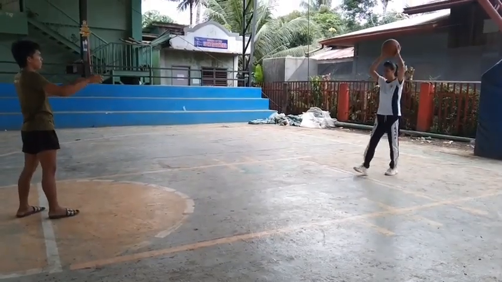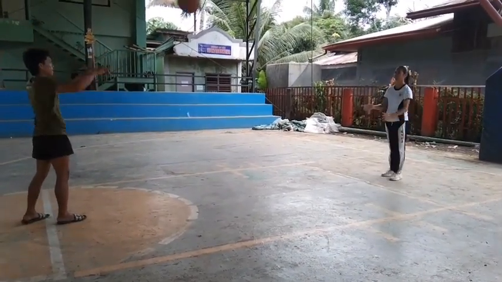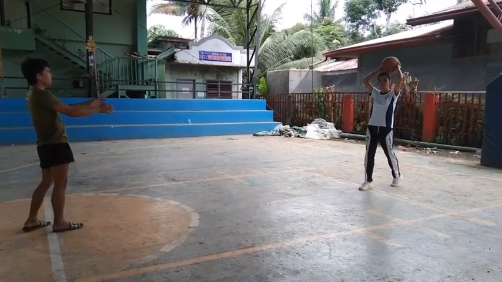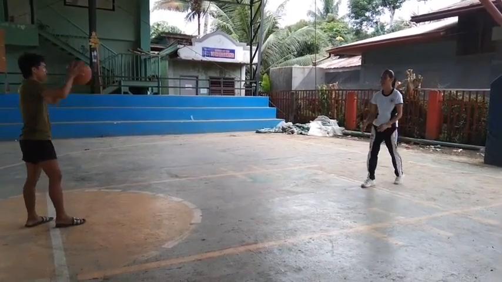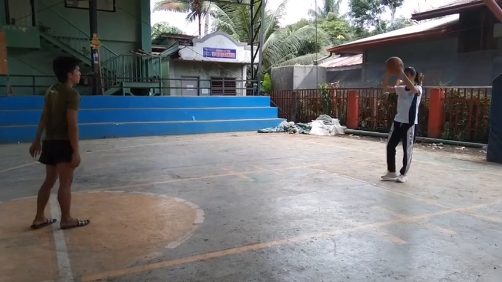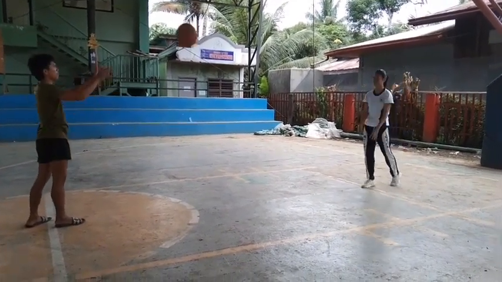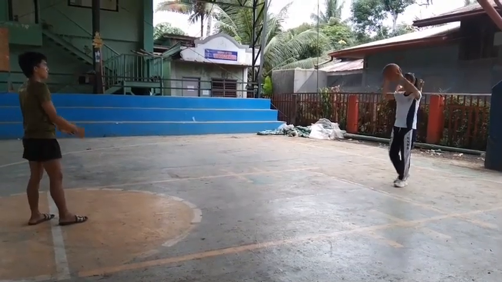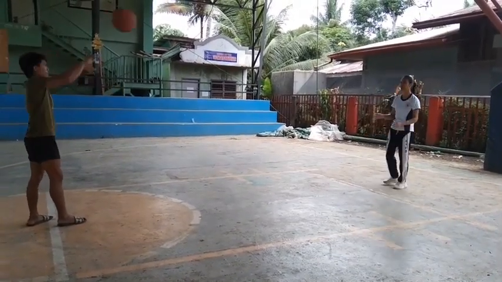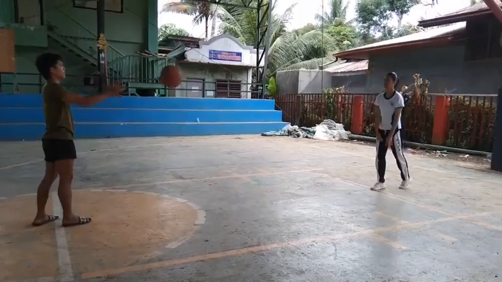Overhead pass is used to make outlet passes where you get the rebound and you're looking to make a long, strong pass, where you take the ball over your head and make the pass. Overhead pass is also used because you can get more power in the pass because of the ball being over your head and the force.